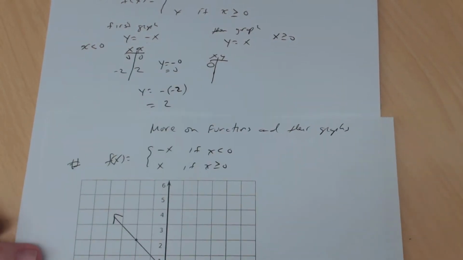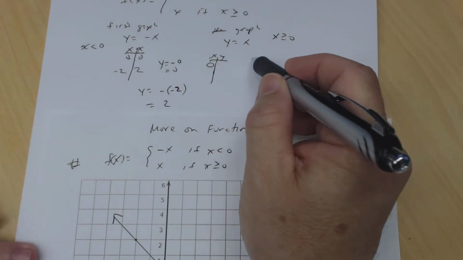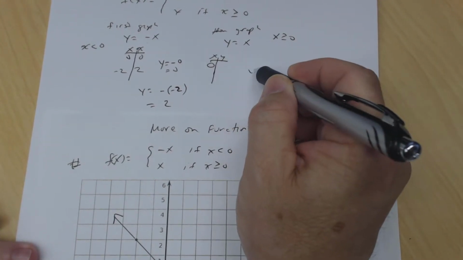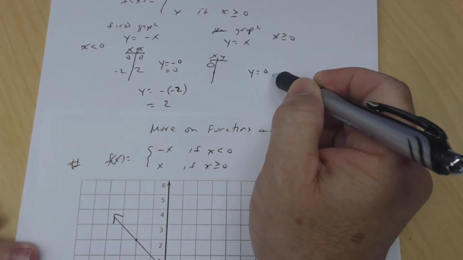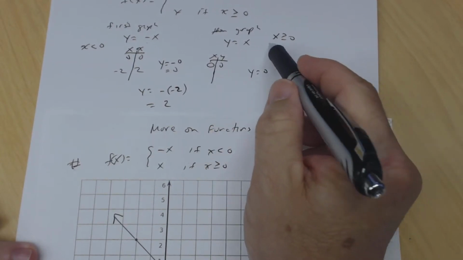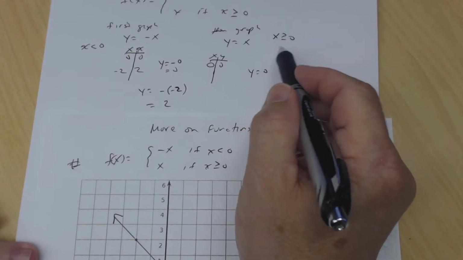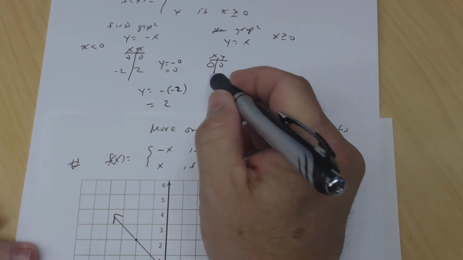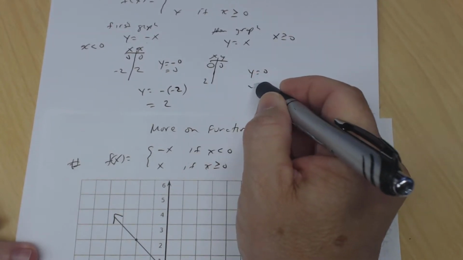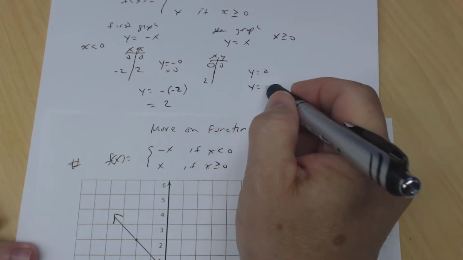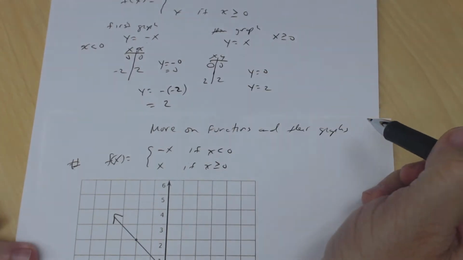All right, let's get the other one. So over here, if x is 0, this says y equals x, which is 0. So I get 0, 0 again. Again, this is linear, I just need one more point. So give me another number that's bigger than 0. So let's say 2. If x is 2, I get y equals x. Remember, x is 2. I get 2, 2.